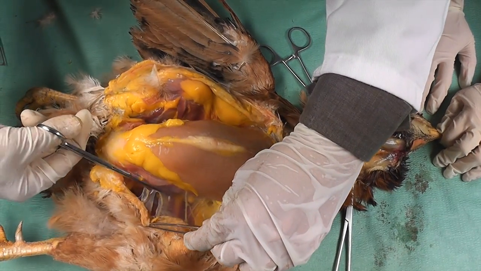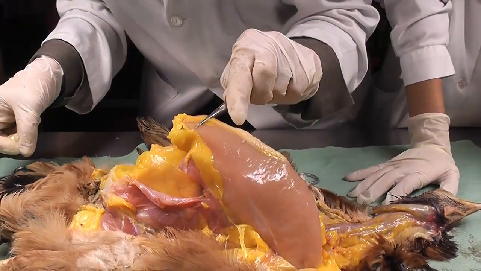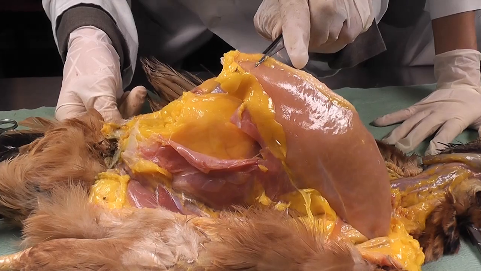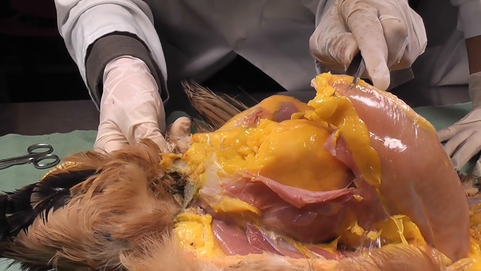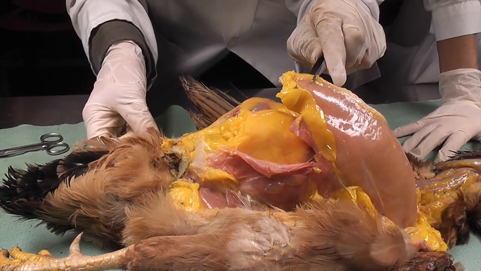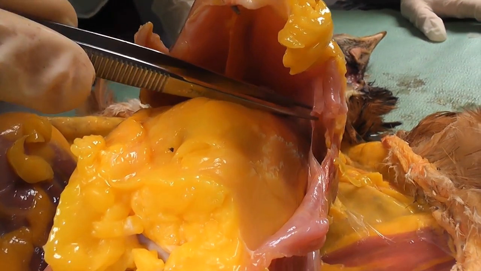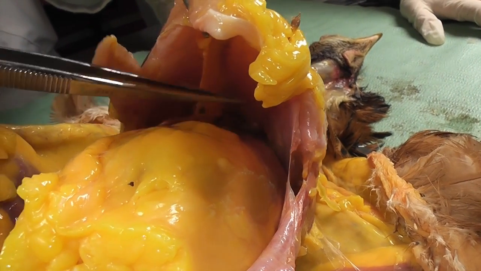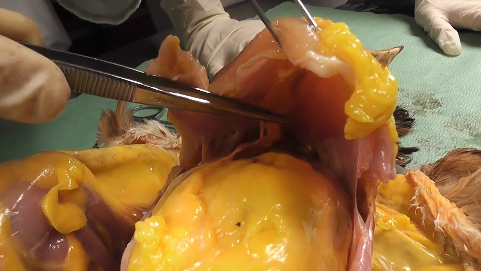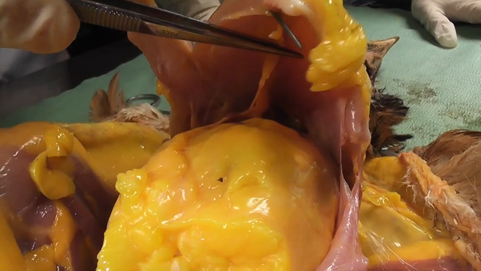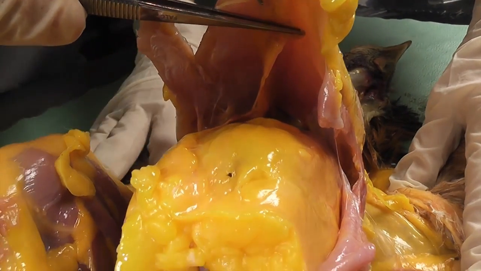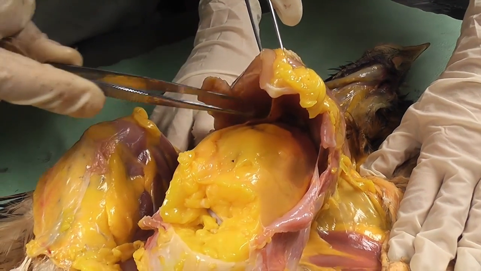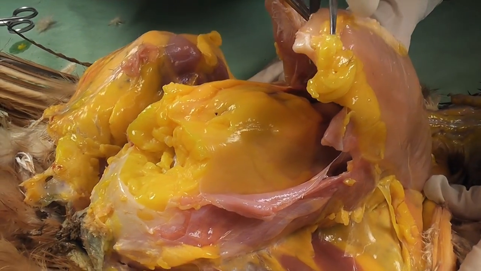We can see a large amount of adipose tissue, and this is the carina. Now we proceed with the observation of the air sacs. We can see the air sacs and in particular the abdominal sacs, paired abdominal sacs, that are defined as posterior air sacs, the carina, and the presence of a very large amount of adipose tissue, and on the other side the abdominal air sacs.